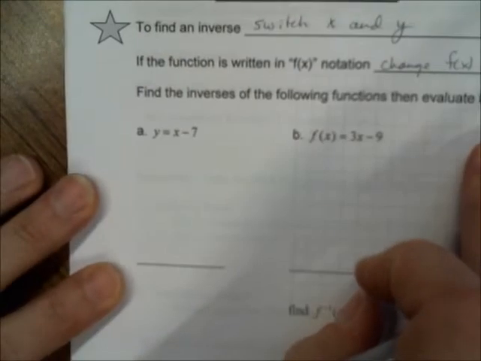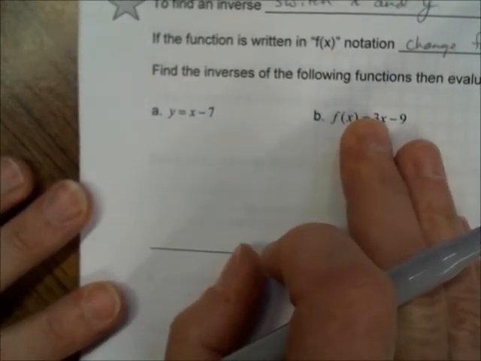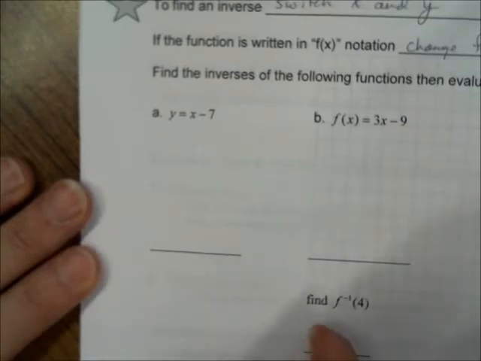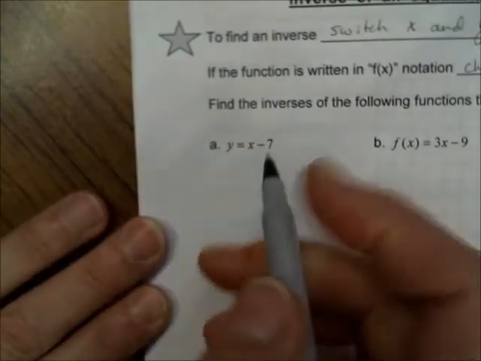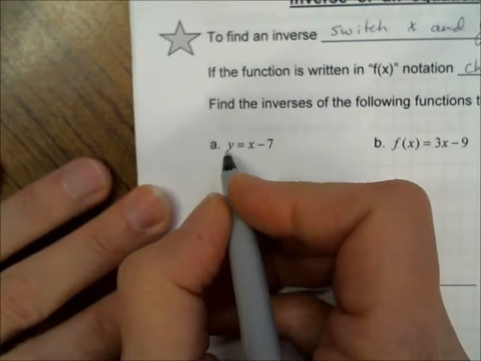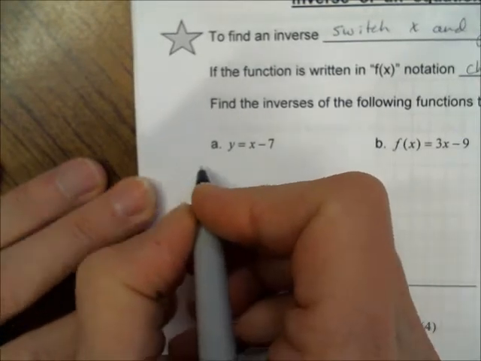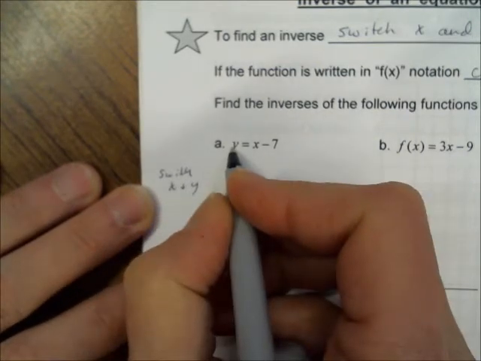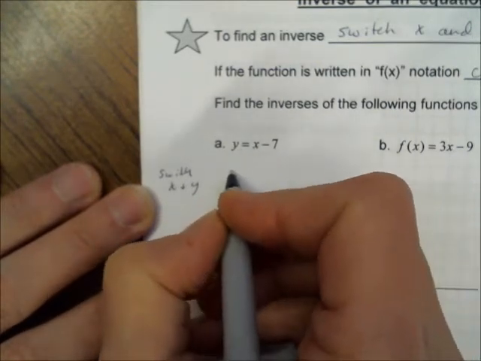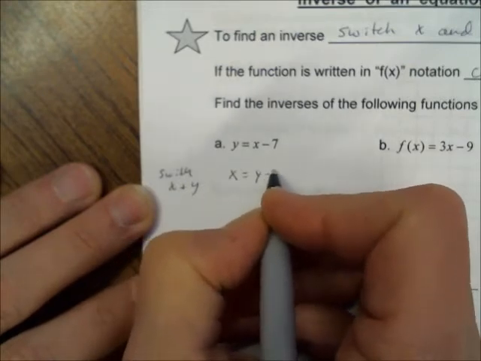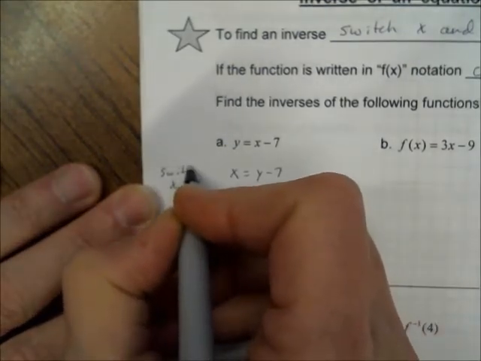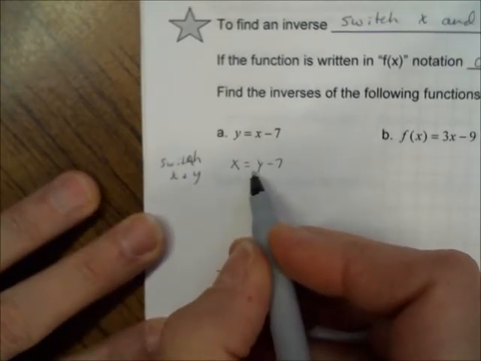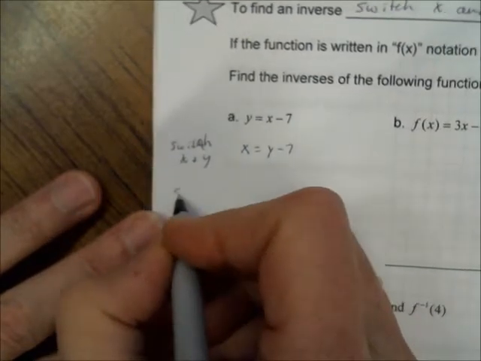So these 3 examples say find the inverse of the following functions and then evaluate b and c at the indicated values down there. So part A says find the inverse. Well, to find the inverse, you first switch x and y. So instead of y equals x minus 7, you would get x equals y minus 7. That's the first step, is just to do the switch. And then the second step is to solve for y.